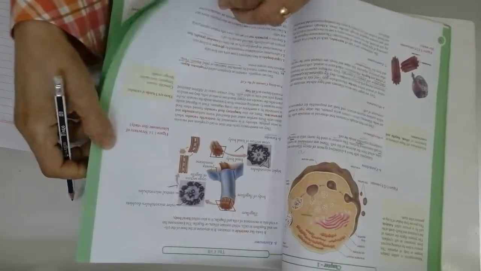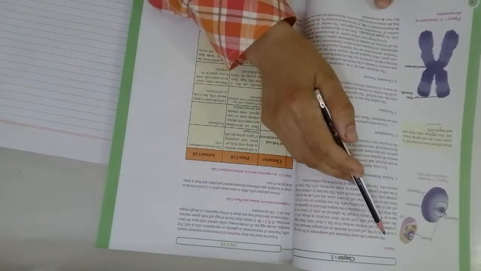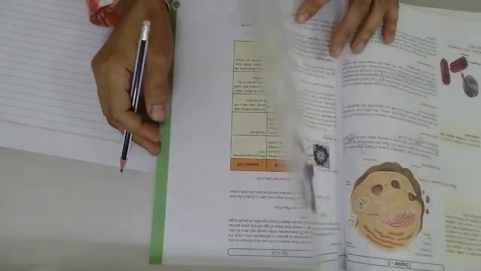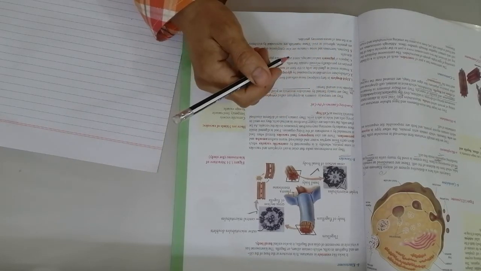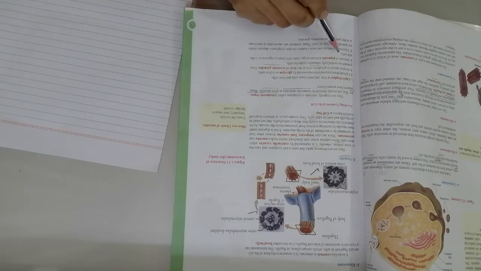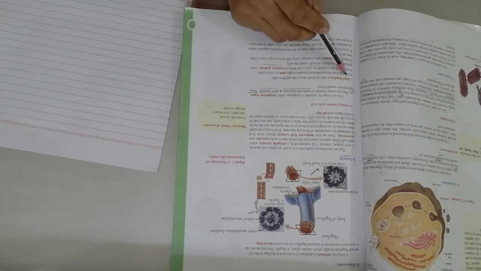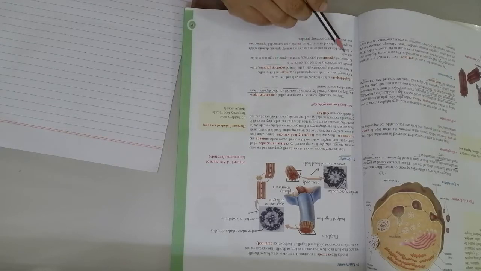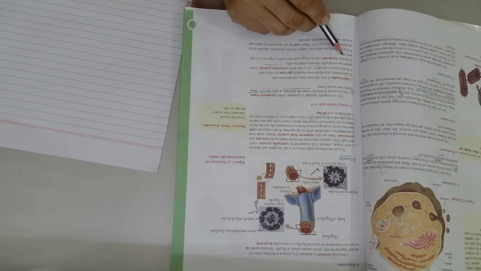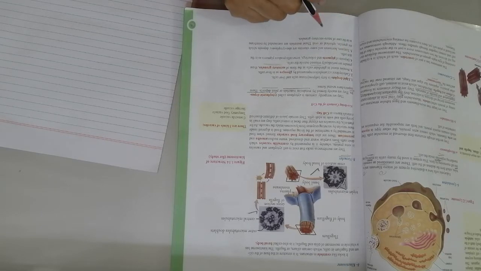Today's lecture will start with the nucleus, but before that, from the last lecture the mobile power went off, so I couldn't continue talking about the non-living contents of the cell. We mentioned lipid droplets, glycogen, proteins. We reached deposits of pigments. We stopped here.